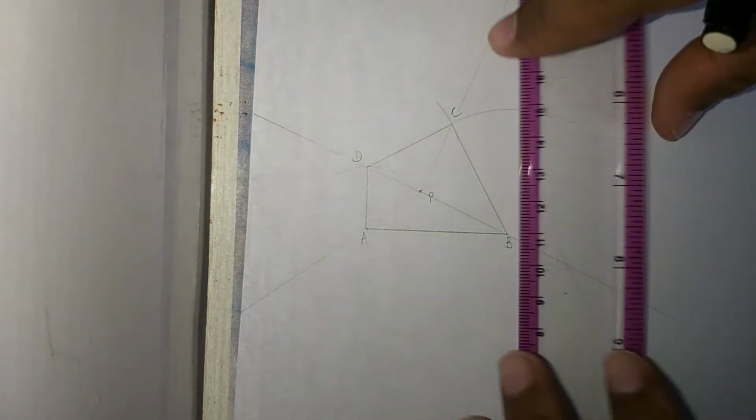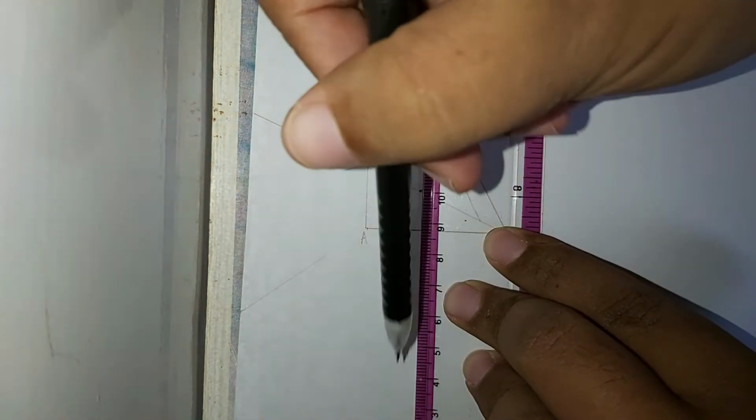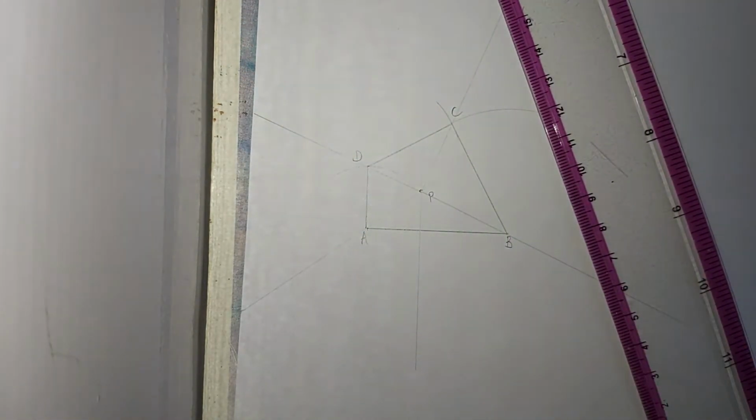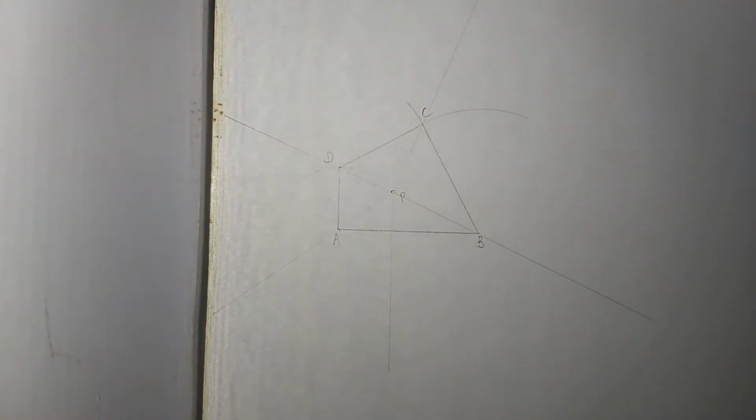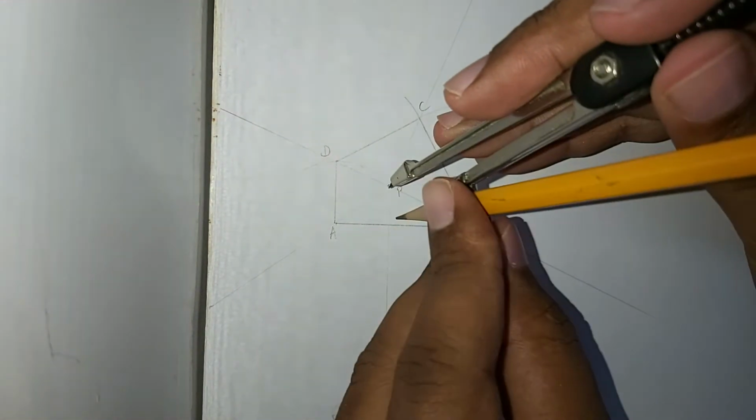So again, draw a line down from where point P is. Since the last number in the ratio is 5, we're going to divide this line here again into 5 equal parts. So same steps again.